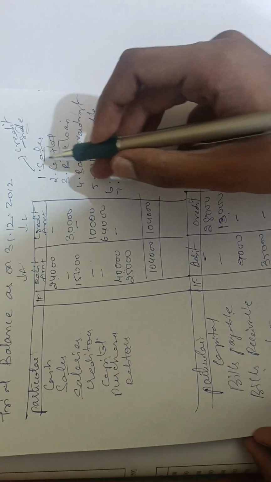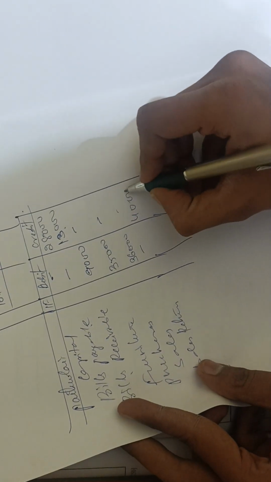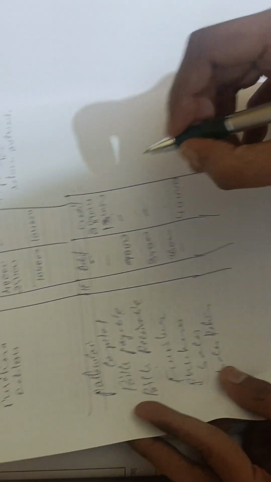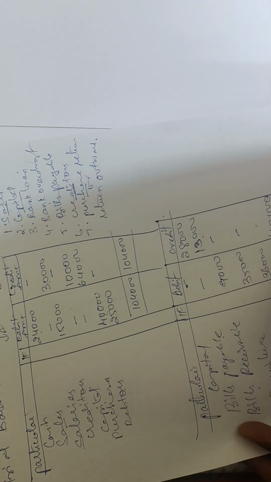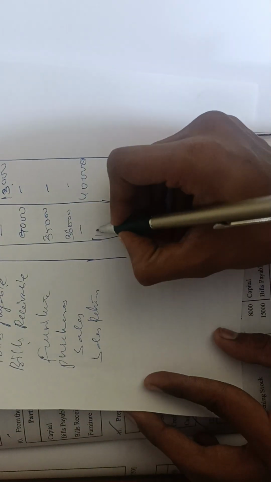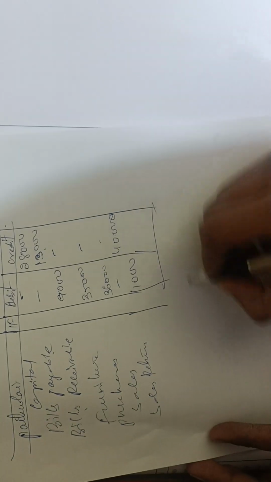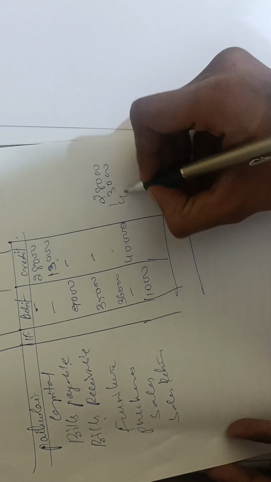Now sales. Okay, directly sales means debit side. How much? 40,000. Sales returns, there is no sales returns here, just only sales. If you get only sales, write it under the debit side. Now sales returns. Sales returns means debit side, how much? 1,000. Now just add it: 28,000 plus 13,000 plus 40,000.